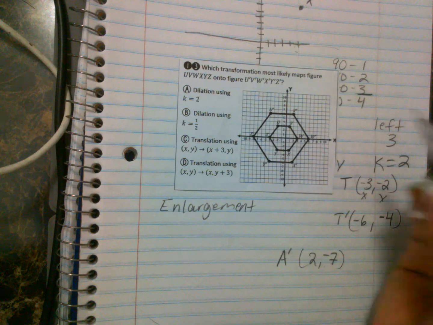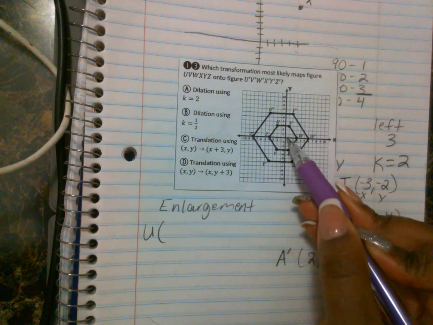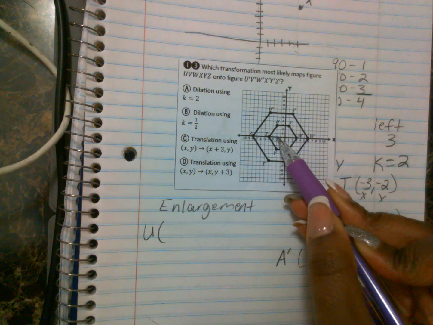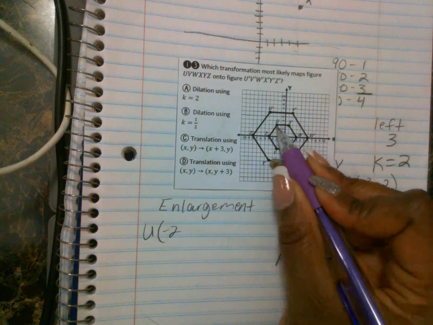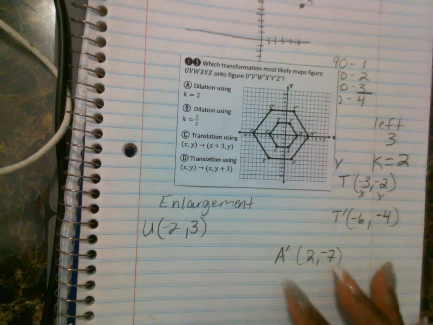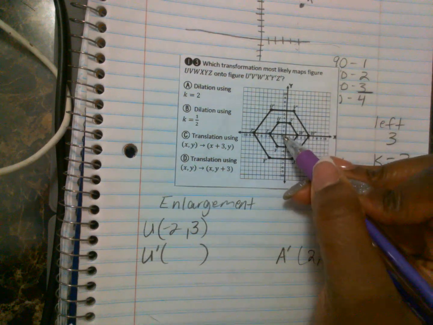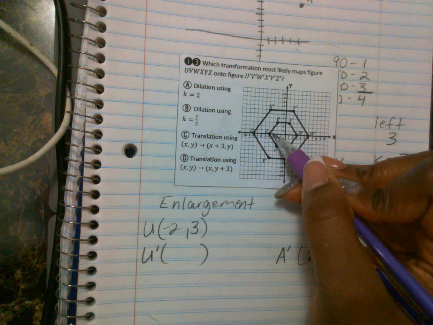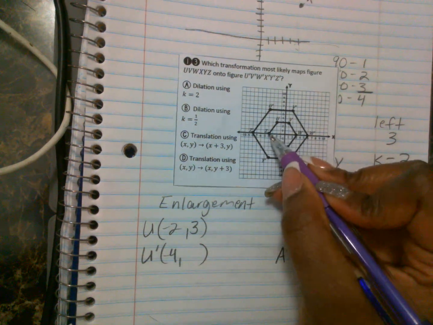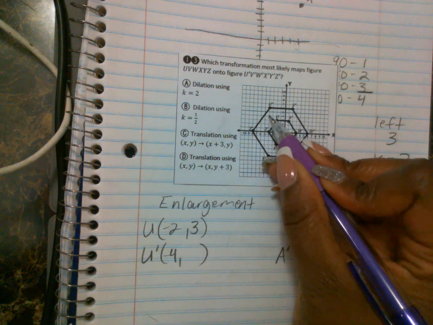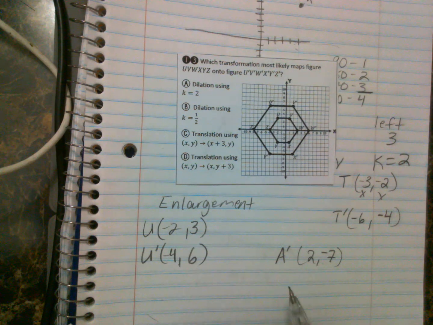Okay, all right. So now the U is before the move. U was at -1, -2, and positive up 1, 2, 3. That's where it was first. U prime is at -4, and up 1, 2, 3, 4, 5, 6. You can already tell from here to here it increased by multiplying by 2.